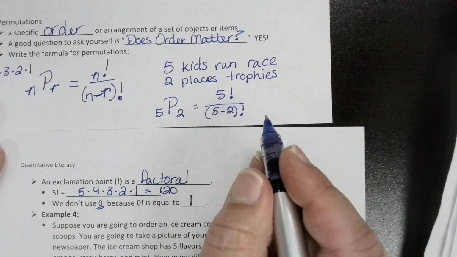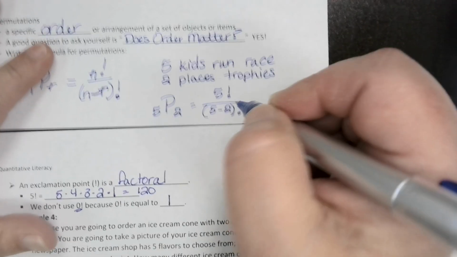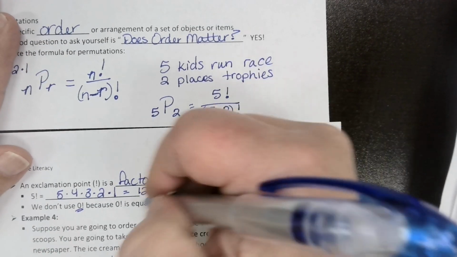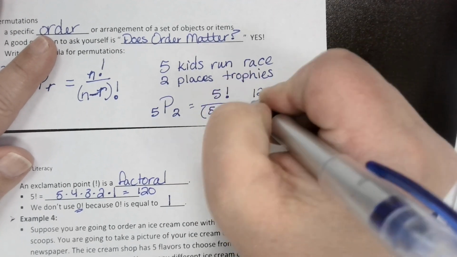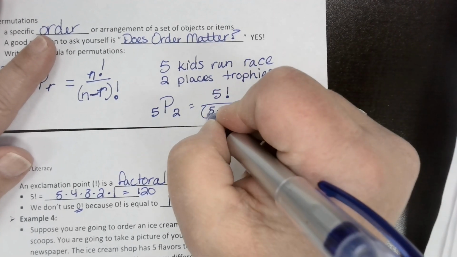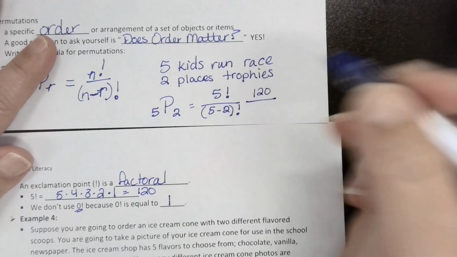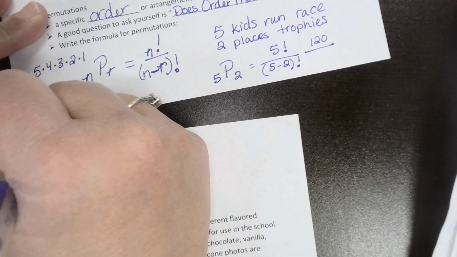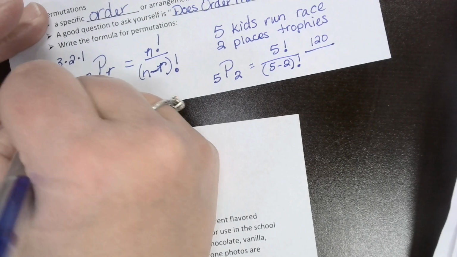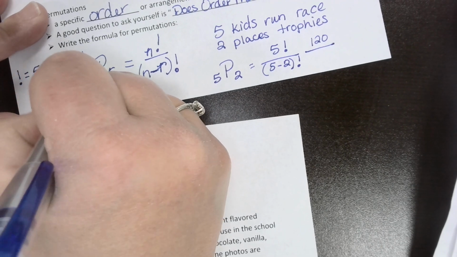So let's go back to this problem. You can do this by hand. We already said that 5 factorial is 120, so you get 120 divided by 5 minus 2, which is 3. So 3 factorial is where you're at on the bottom, and that's 3 times 2 times 1.